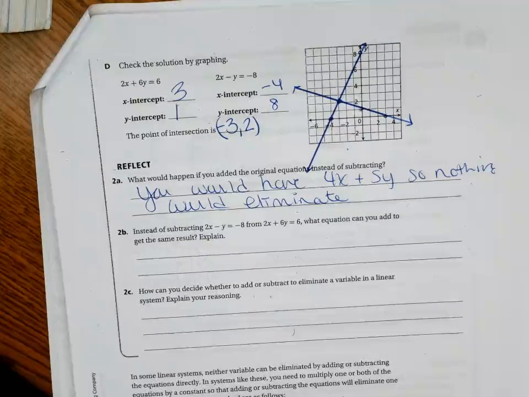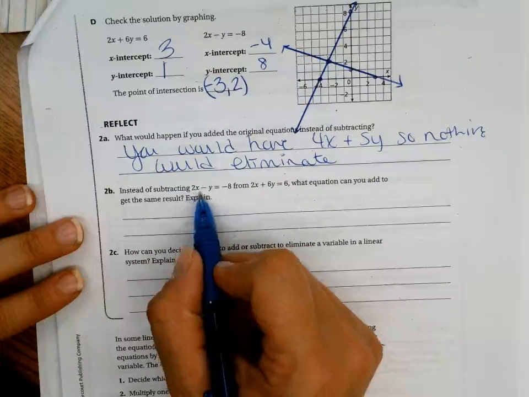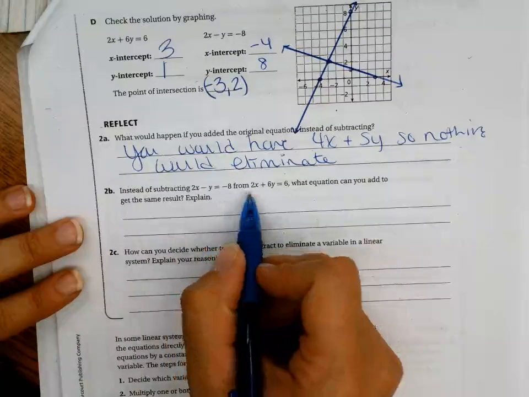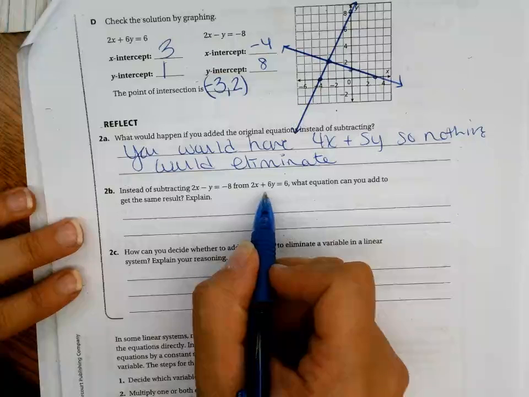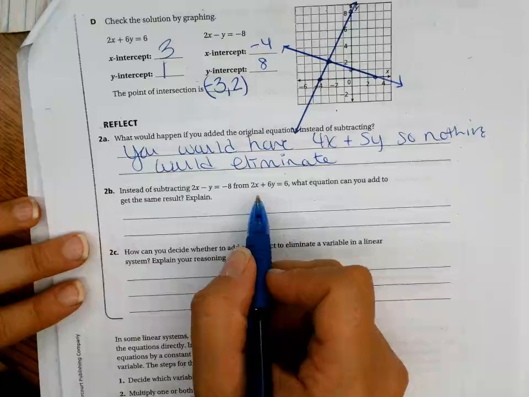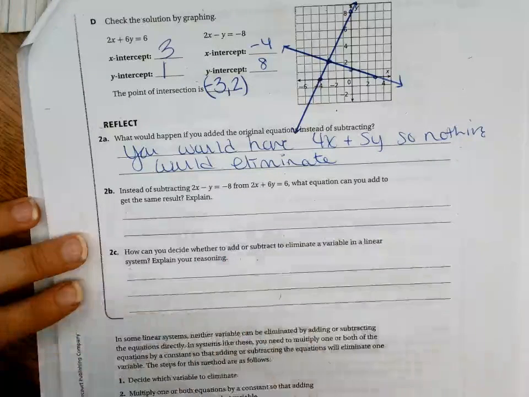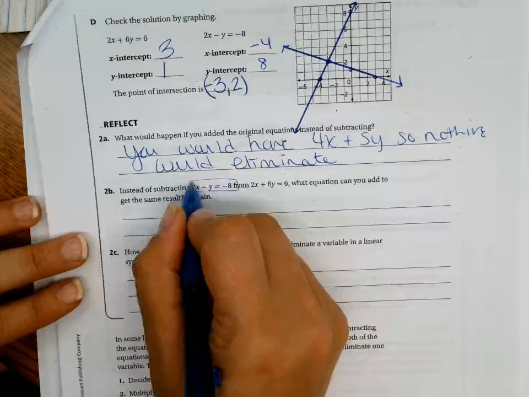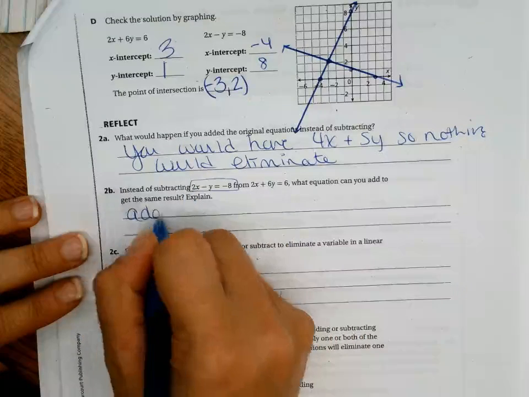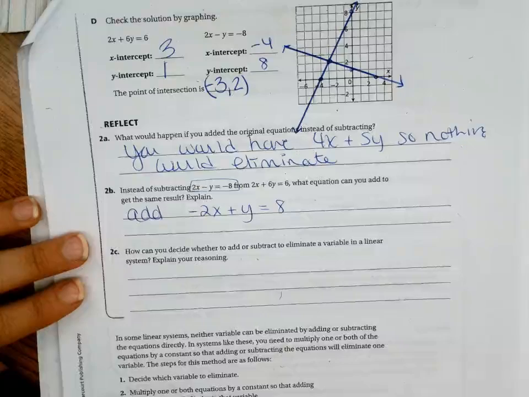For B, instead of subtracting 2x minus y equals negative 8 from 2x plus 6y equals 6, what equation could you add to get the same result? So to get the same result, you could just add the negative version of this. You could add negative 2x plus y equals positive 8, right?